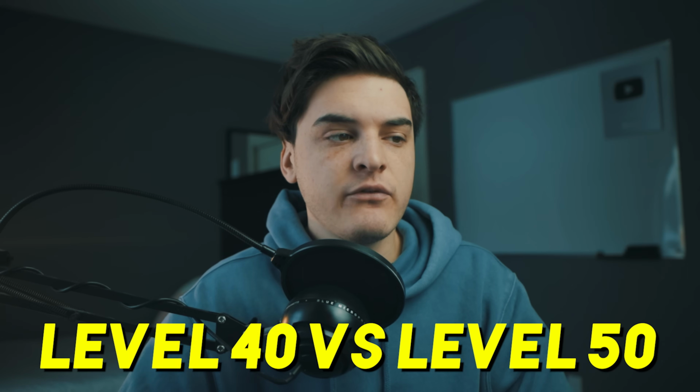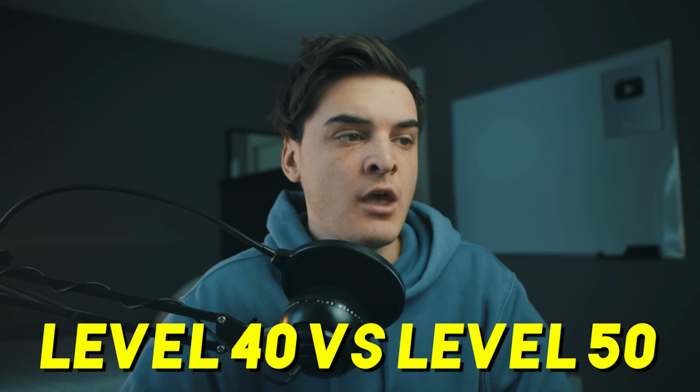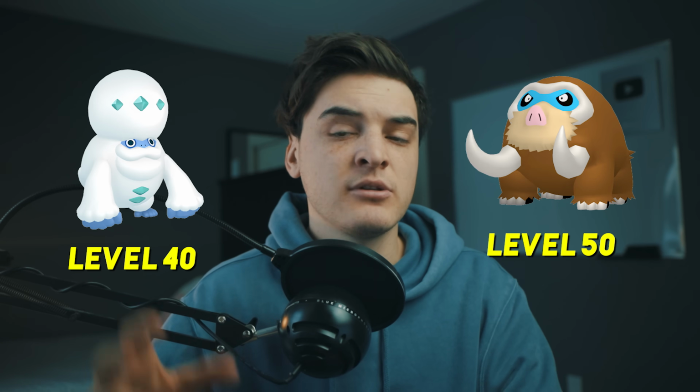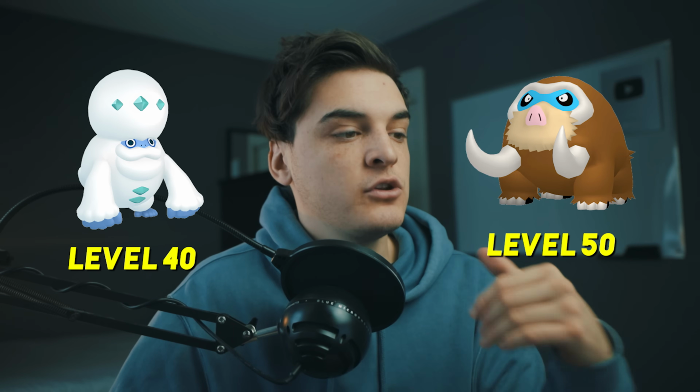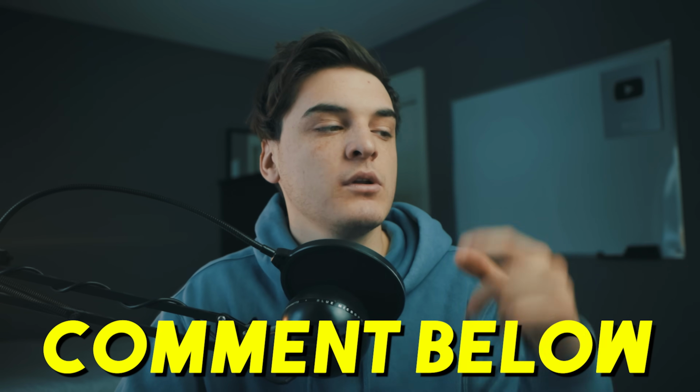Now, one thing someone did mention on my video is comparing level 40 attackers to level 50 attackers, like a level 40 Galarian Darmanitan compared to a level 50 Mamoswine in terms of an ice type raid attacker. How do you compare those two? Not 100% sure how to do that. So if anyone knows, please comment below.